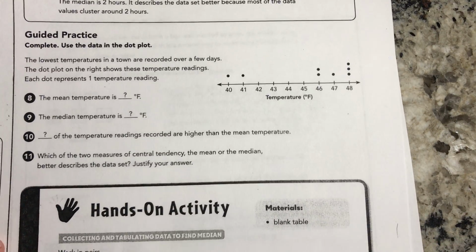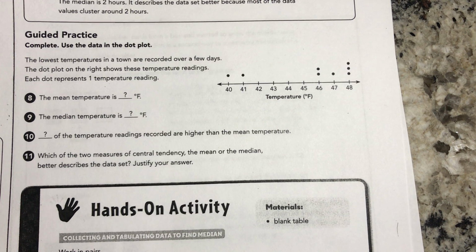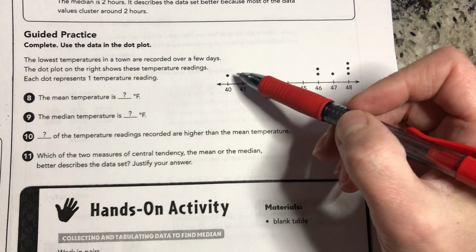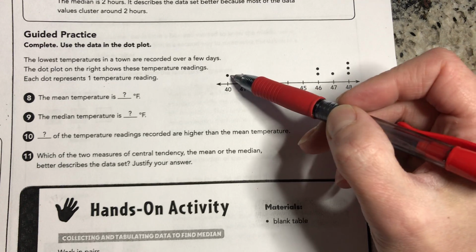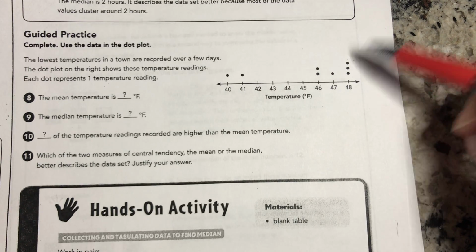Okay, moving on. I want you guys to pause the video and try this one on your own. Okay, hopefully you did what you were supposed to. Guided practice, complete use of the data in the dot plot. The lowest temperatures in a town are recorded over a few days. The dot plot on the right shows these temperature readings. Each dot represents one temperature reading. So how many readings did they have? 1, 2, 3, 4, 5, 6, 7, 8.